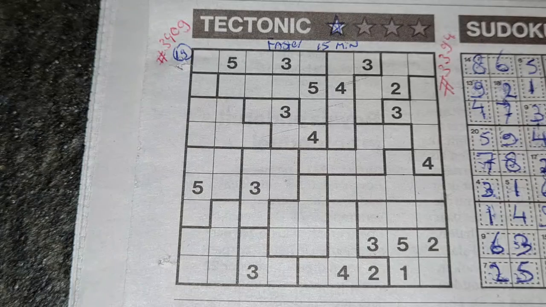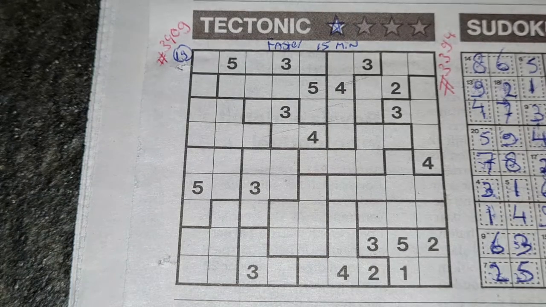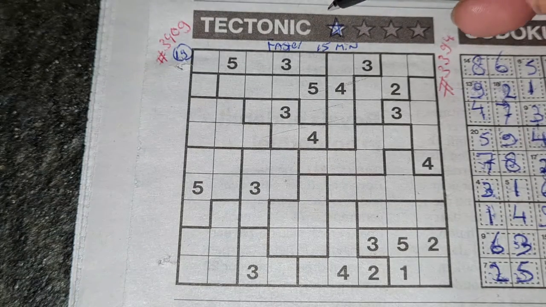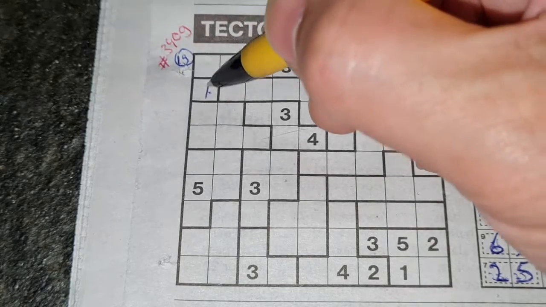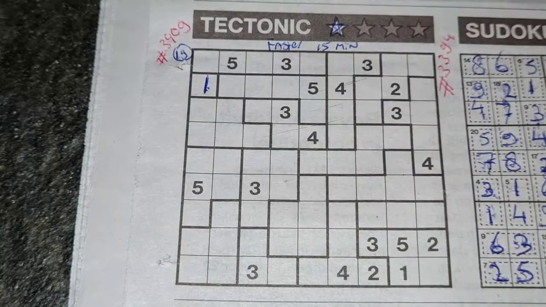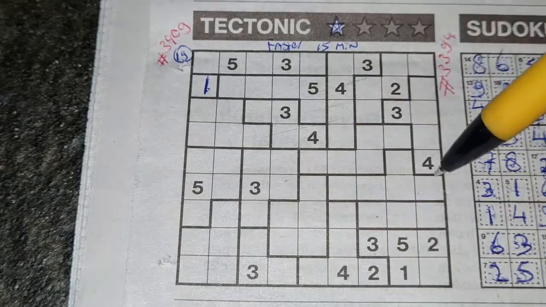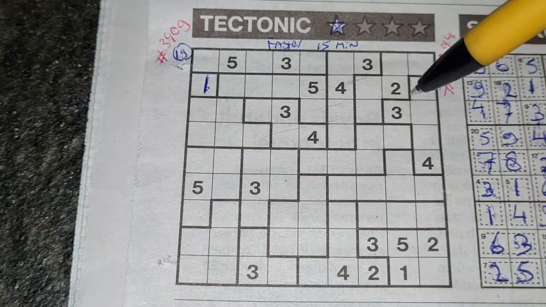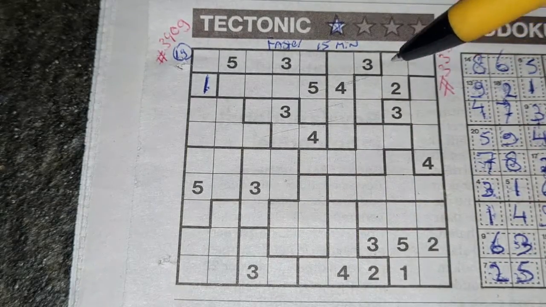And the first question to you is, can we see here the single box? Because the single box is always the 1. And we see here the single box, always a 1. Dual boxes. Do I see here dual boxes? I cannot see any dual boxes. Triple boxes then. Can we see here triple box?